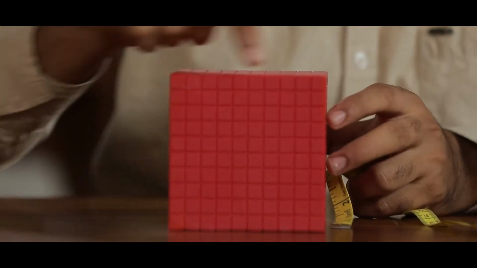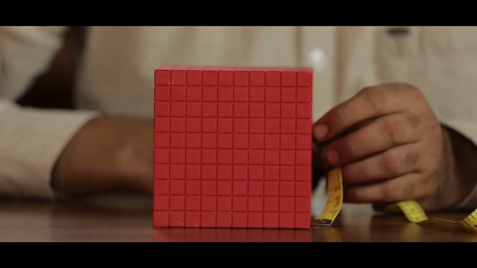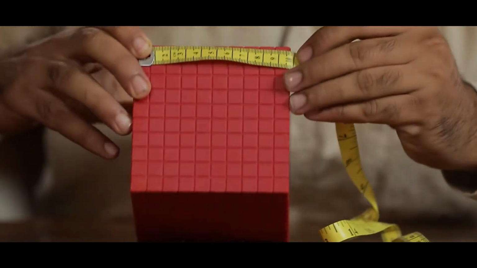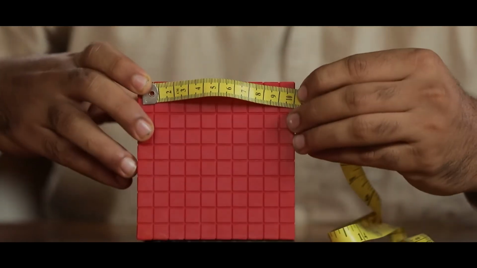How do we use it? I have an object. I need to know the length of this object. How do I measure? I keep one end of the tape here and extend it till the length of the object. We know now the length is 10 centimeters.